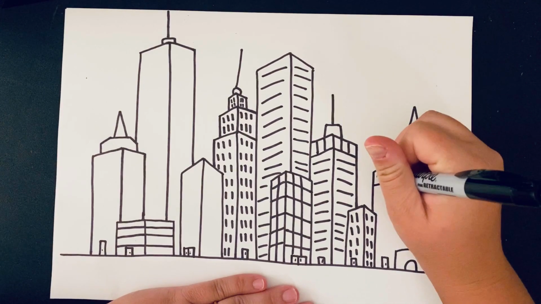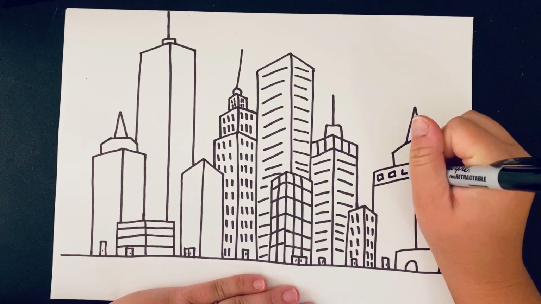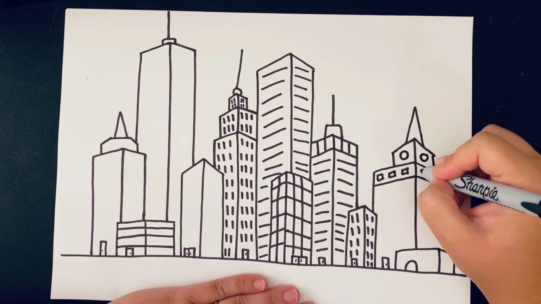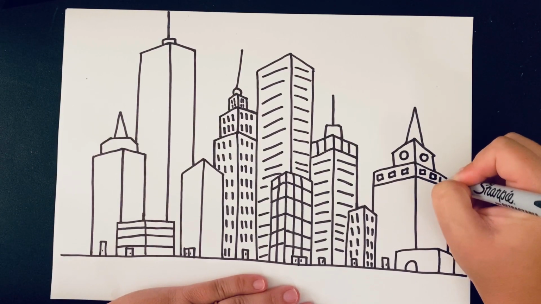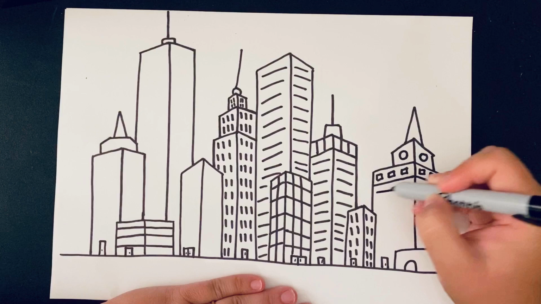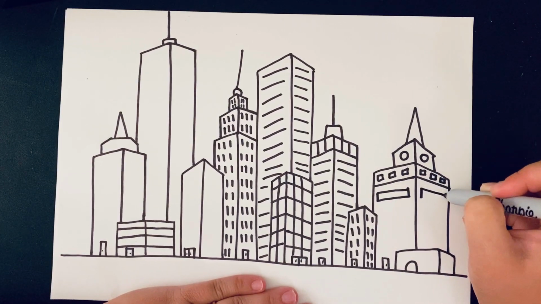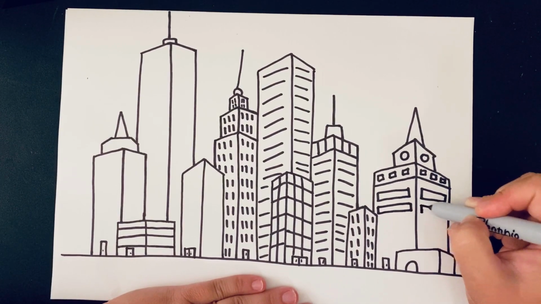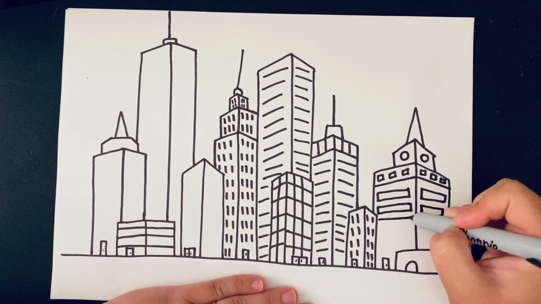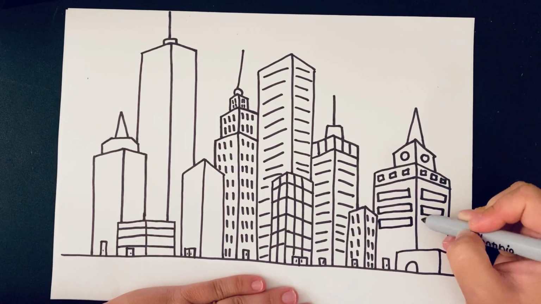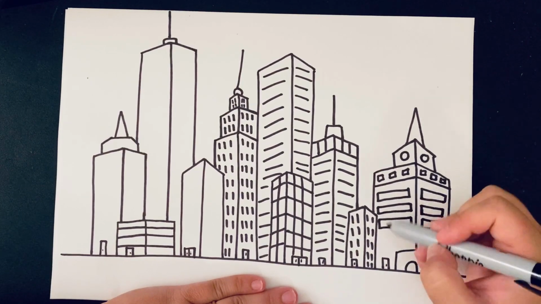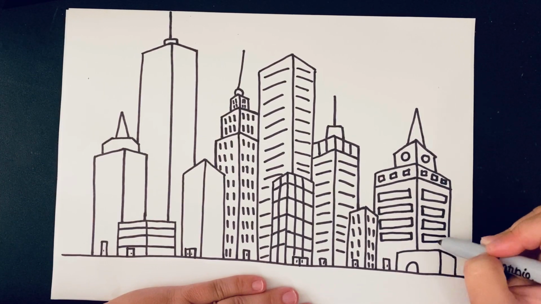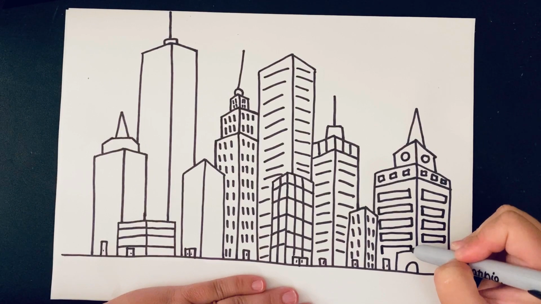Let's see here. I'm going to do actual squares in this one. Make these circles. I don't know why, but why not? Rectangles for their windows. Y'all, I do not care what type of windows you make. I just suggest you don't make all of them the same so that you have some differentiated buildings, meaning you can tell the difference between your buildings.